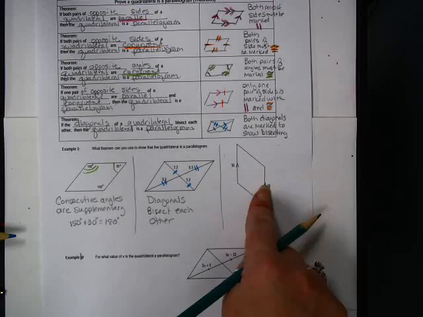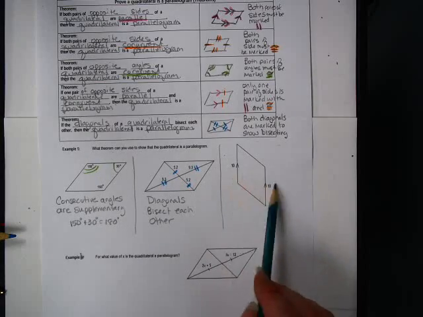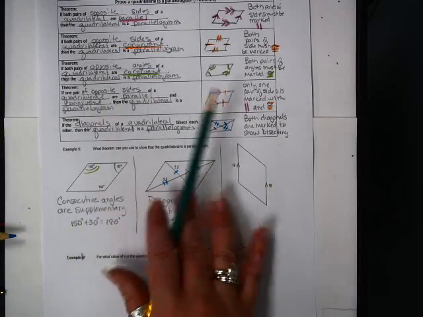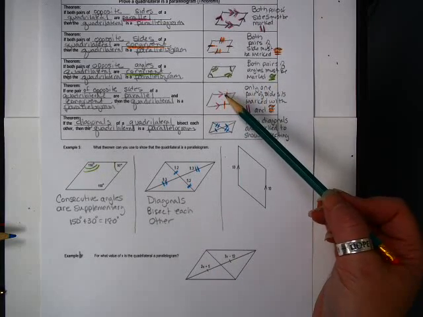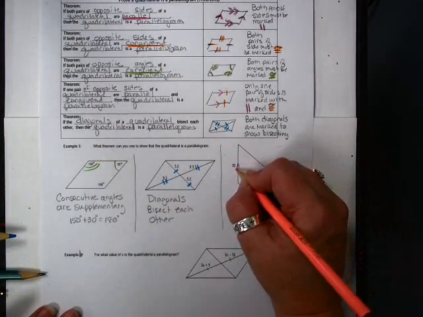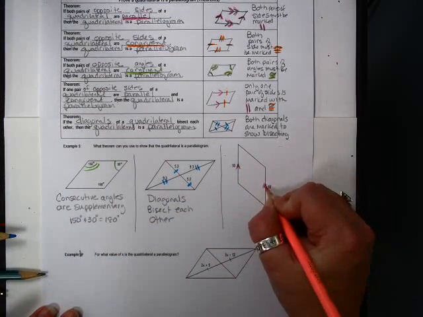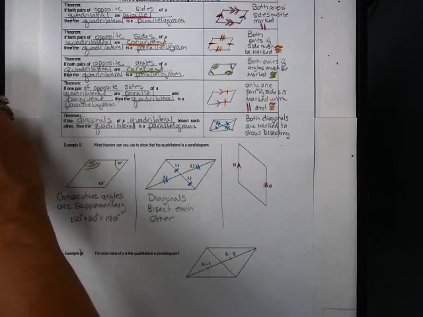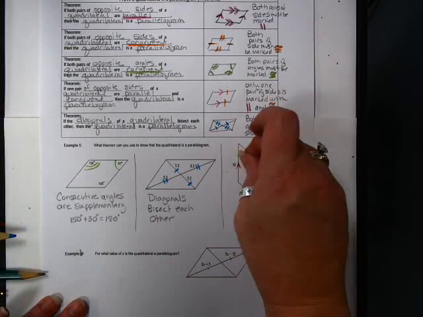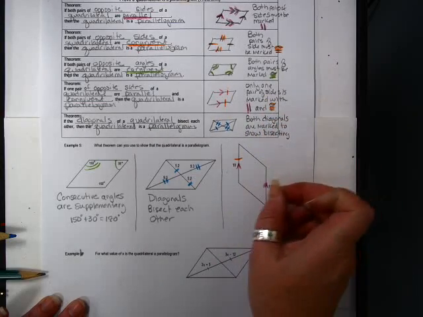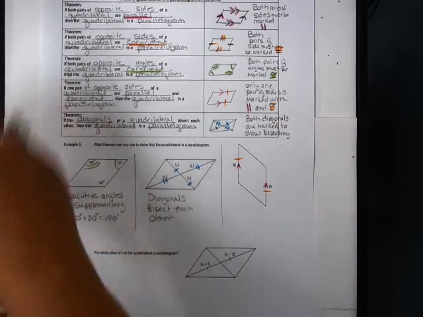All right, last one. Okay, I only have one side marked, so it's going to be that one, the only one, and it has to be both congruent and parallel. So I see the parallel mark here, here, and here, but I don't see the hash mark. However, I do have a number, so I can put the hash mark. I know that this one's 10, and this one's 10, so they are congruent.